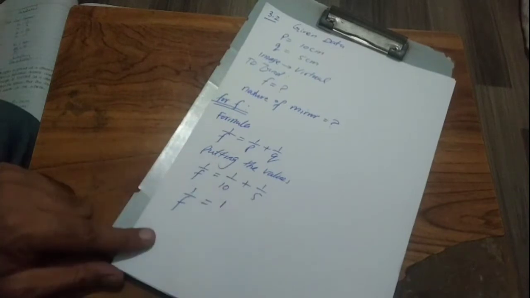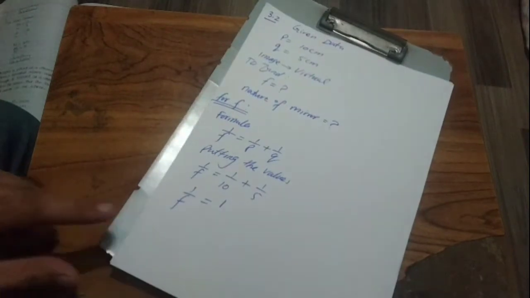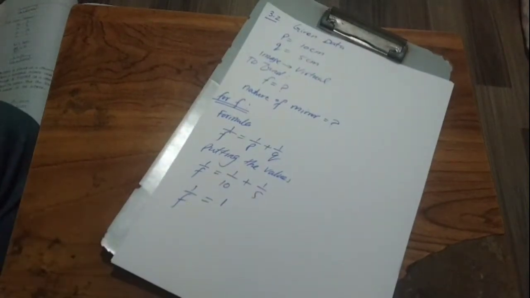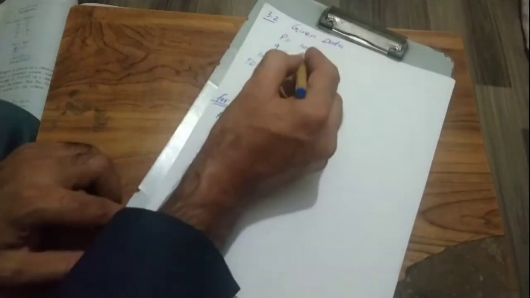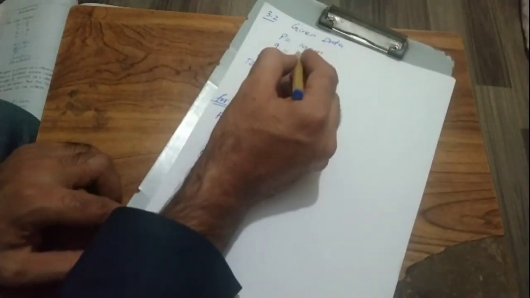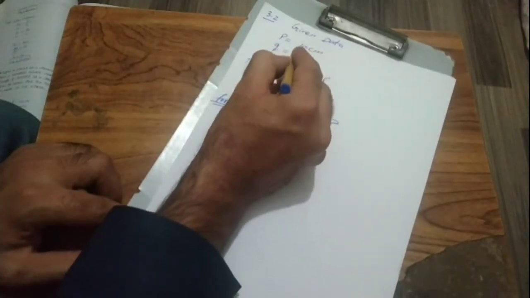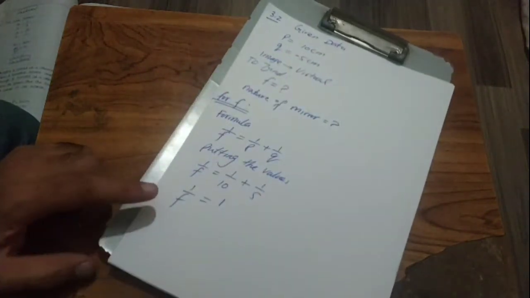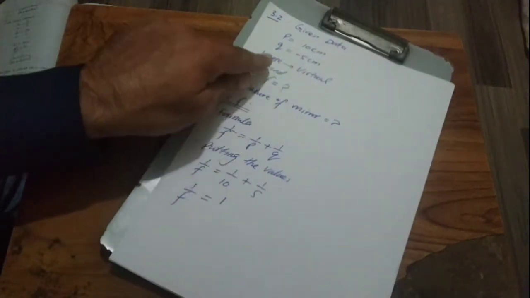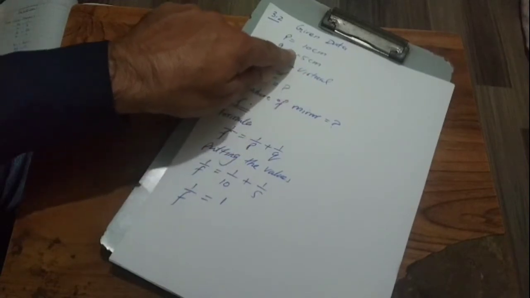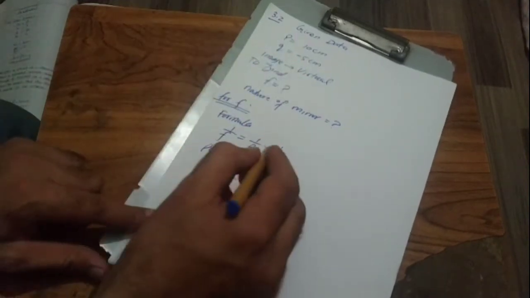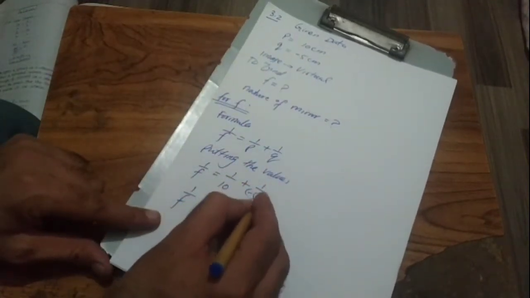One more thing, it's very important. Because the image is virtual, remember here the image is virtual, what you have to plug in is Q minus. That is very important. I am writing the Q minus over here.